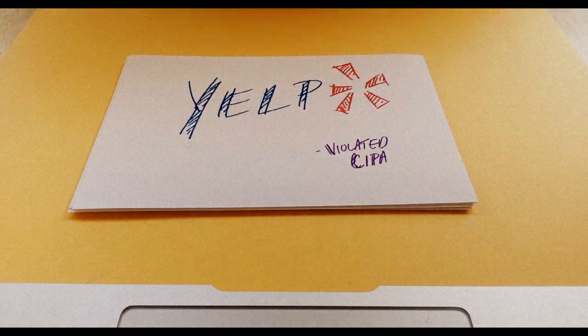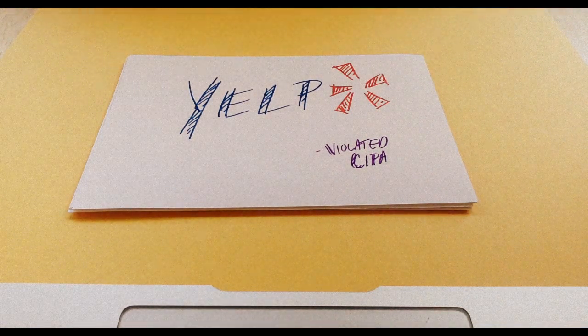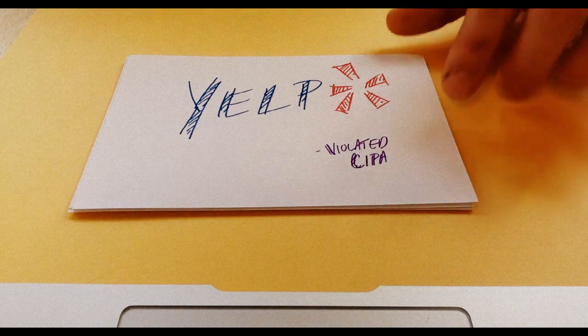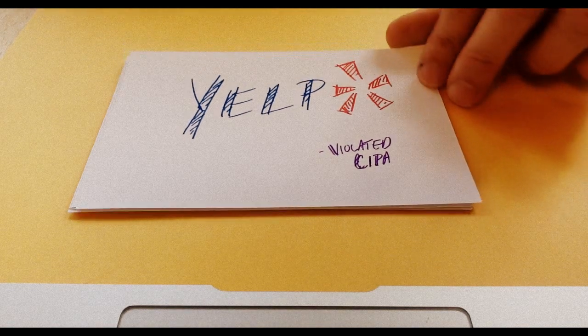Yelp got themselves into trouble for violating COPPA by continuing to allow students under the age of 13 to access its online review service, and was fined $500,000 for doing so. They were not the only ones. Several game developers, very popular with students, were also found guilty of doing so.